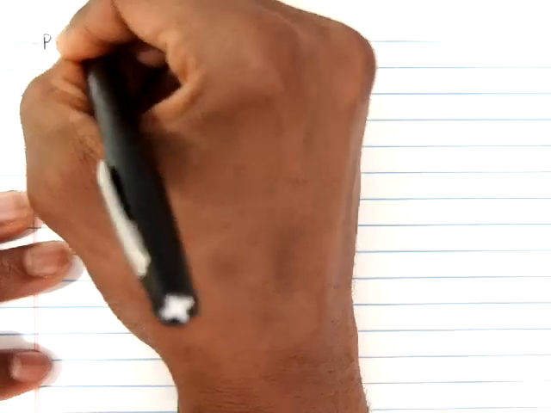All right, so we're on page 786. And we're going to start with number 12, which says in exercises 11 through 20, find a smooth parameterization of the curve described.